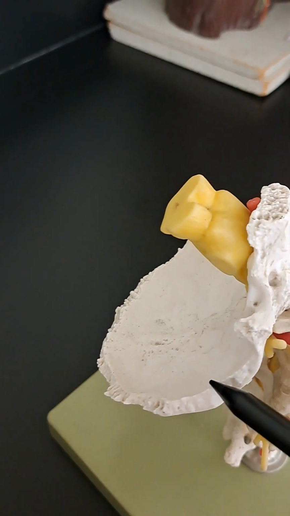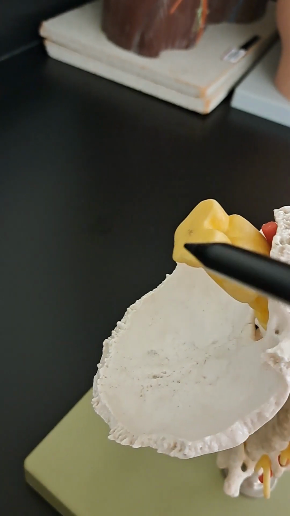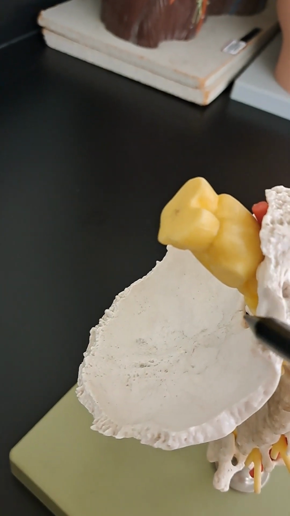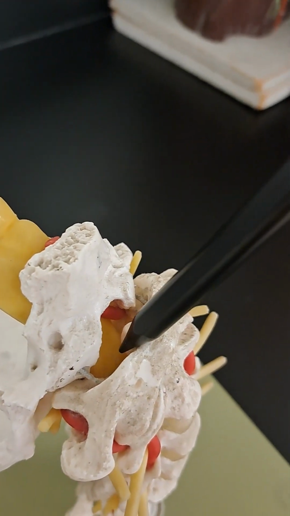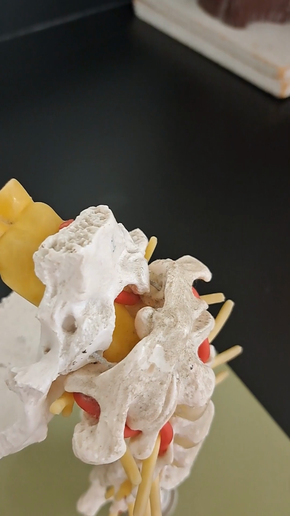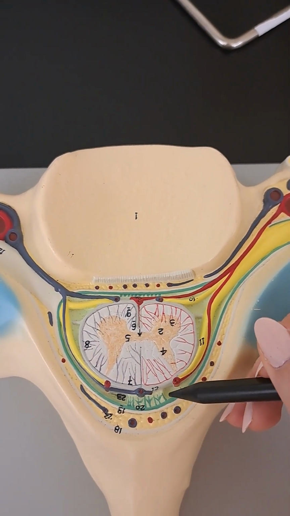This is the occipital bone, which is one of the skull bones. This structure right here is the brain stem. We have the midbrain, the pons, and the medulla oblongata that continues inferiorly with the spinal cord. The spinal cord is also protected by three meningeal layers.